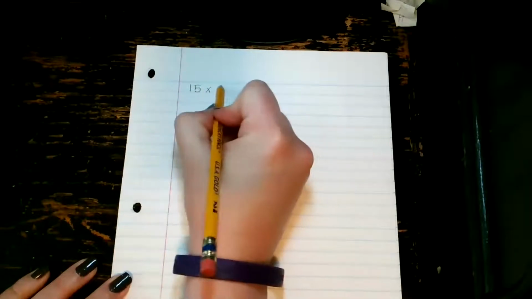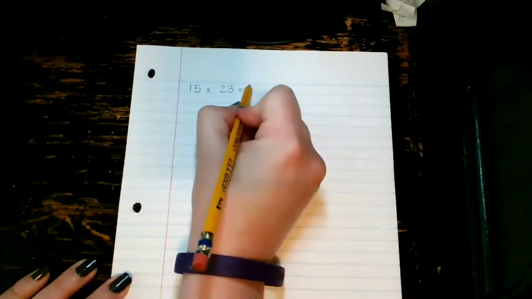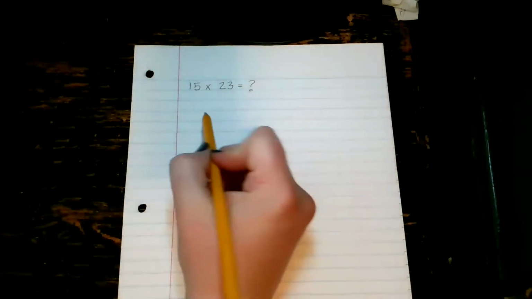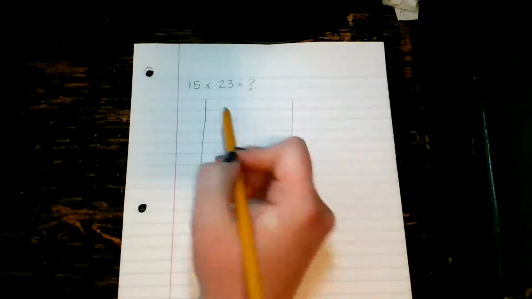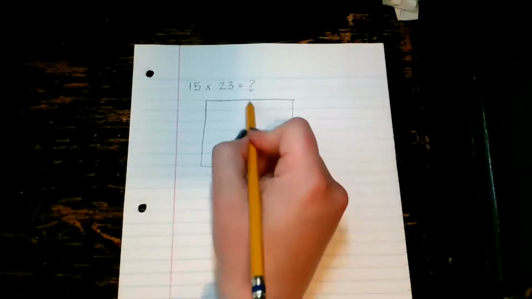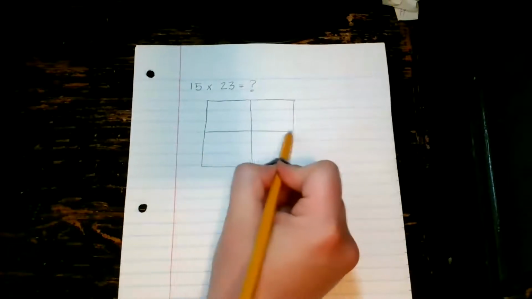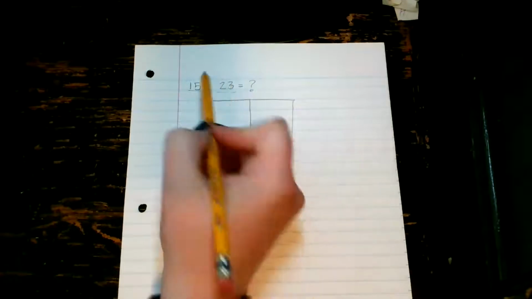So our original problem is 15 times 23, and we don't know how many jerseys that's going to be, okay? The first area that we're going to work on is the area model. You know it with me like doors and windows. So we're going to set it up that way. I'm going to make my window. I know it's going to be 4 parts because I'm going to break each of these numbers into 2 pieces.